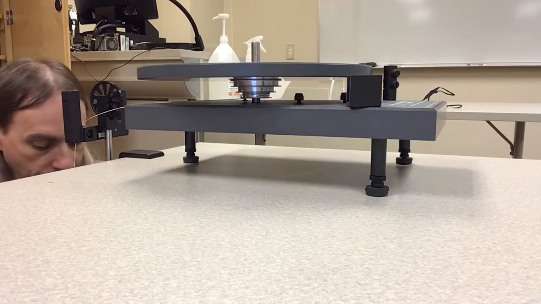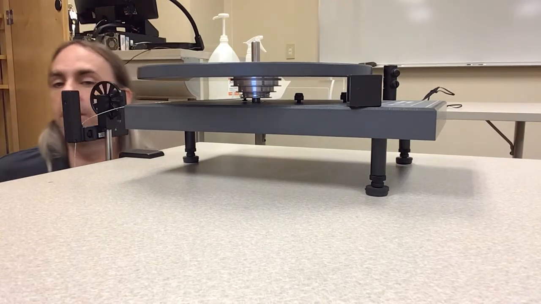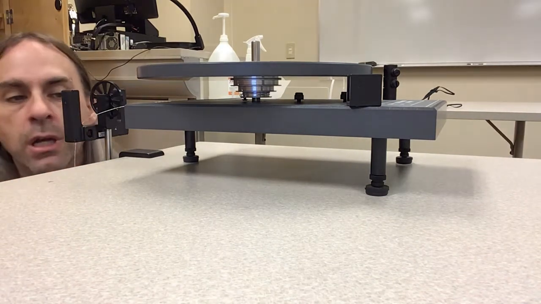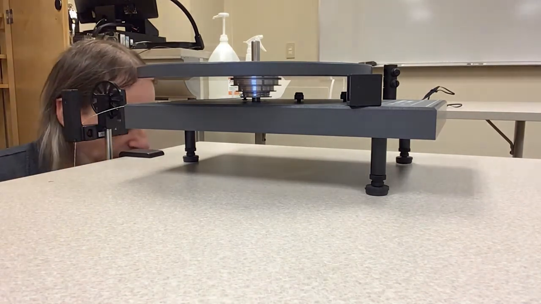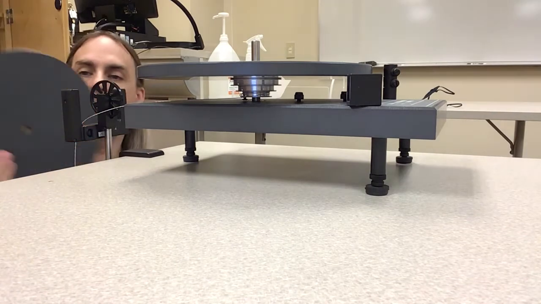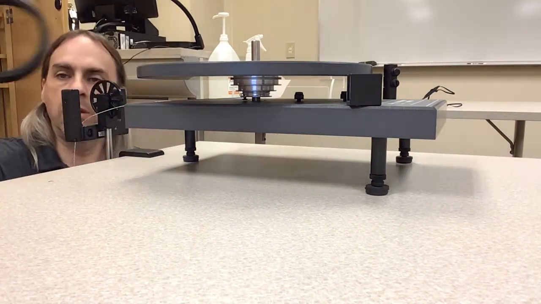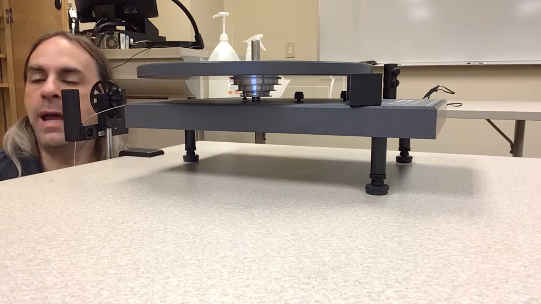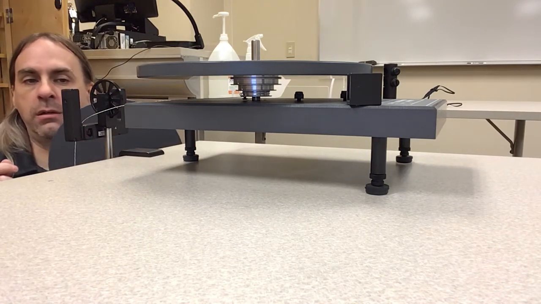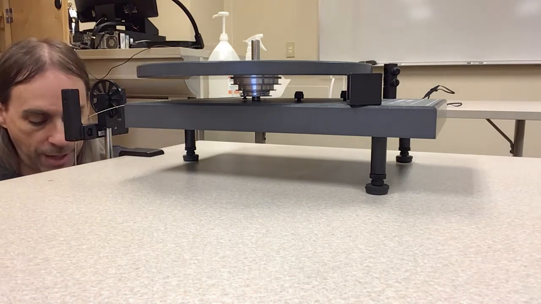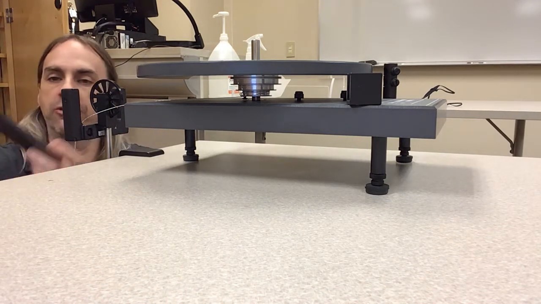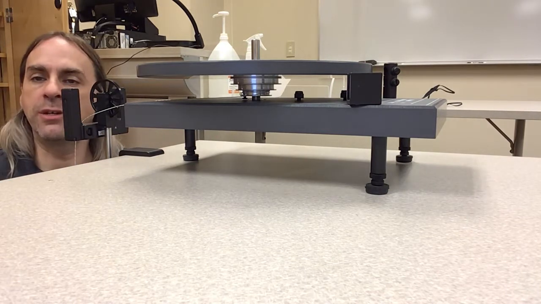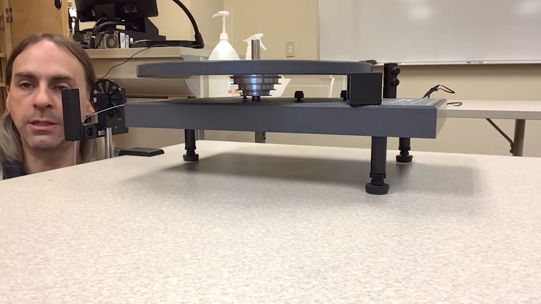Hello, class. Okay, so we're going to do a rotational dynamics lab where I've got three objects here: a disc, a ring, and a rectangle. And we know how to calculate the moment of inertia of each of these objects just based on geometry, the masses and dimensions of the objects. But I also want to experimentally measure these.